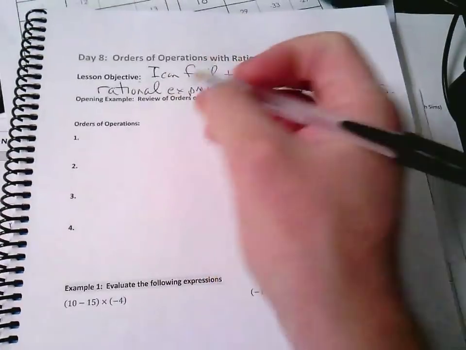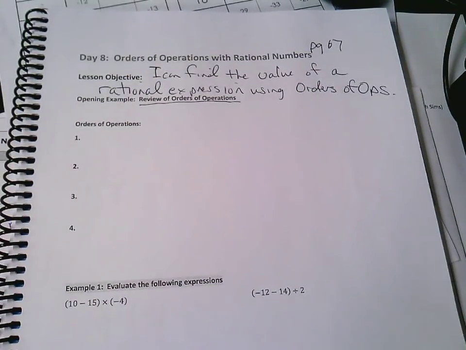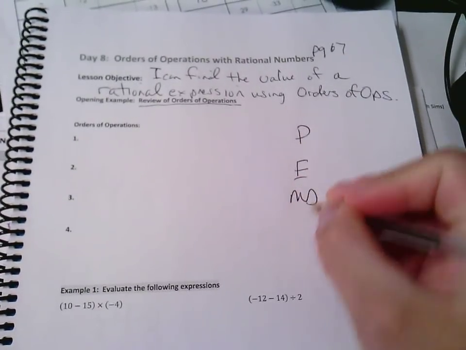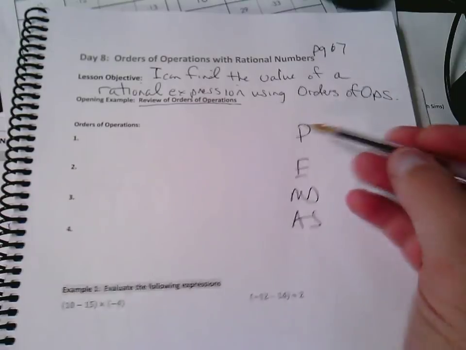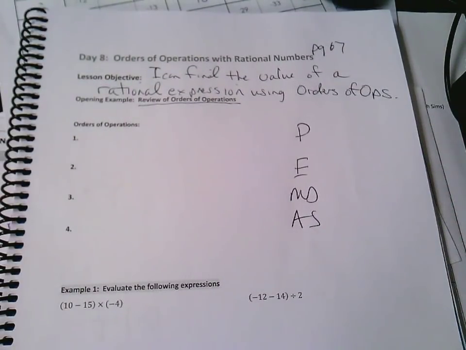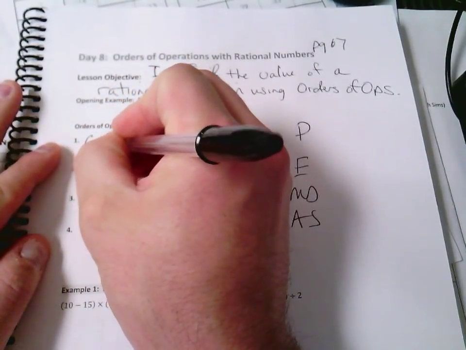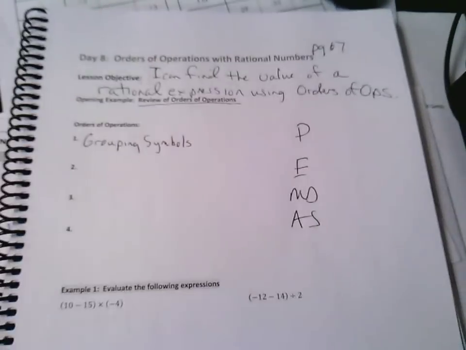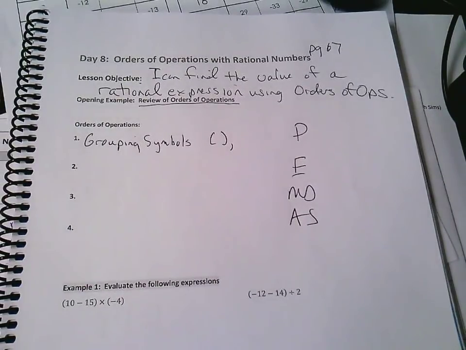Alright, so first opening example is reviewing the order of operations. You know this as PEMDAS, which we kind of briefly went over yesterday in Fast and Furious class. So the correct order, and this is what we use to help us remember: the first step in order of operations, we have to do anything that's inside of grouping symbols first. Now the P stands for parentheses, so anything that's inside parentheses gets done first.